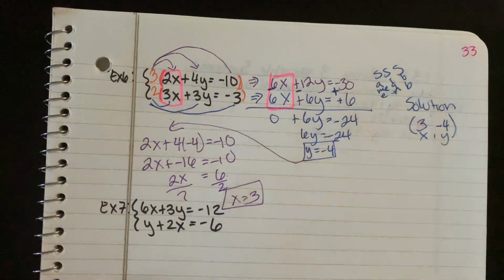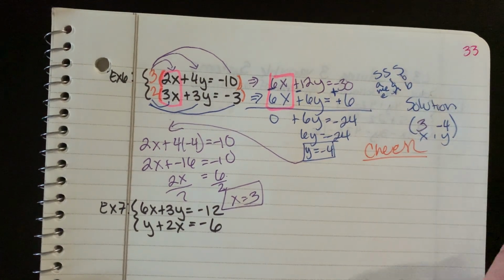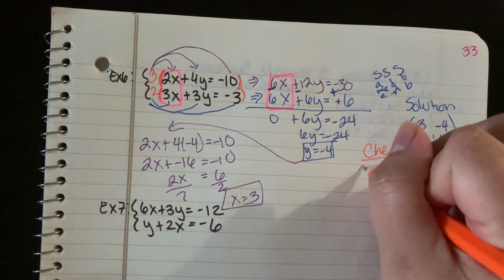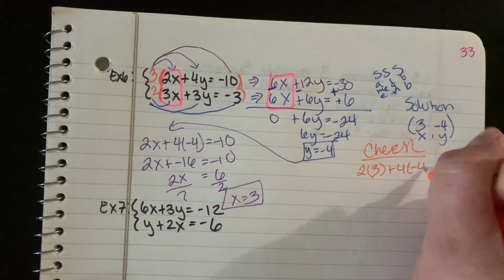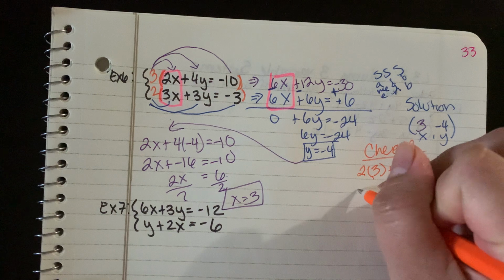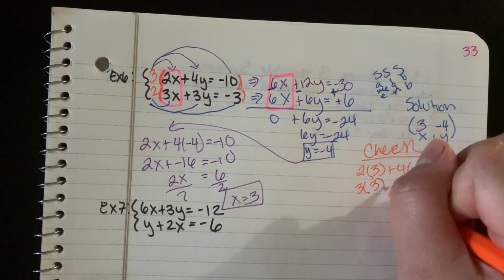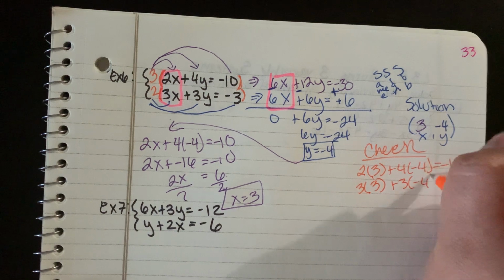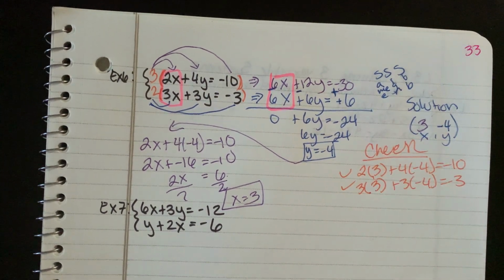Now remember, to check your answer, you would plug in. So you're going to have 2 times 3 plus 4 times negative 4. Is that equal to negative 10? Then you're going to have 3 times 3 plus 3 times negative 4. Does that equal negative 3? And they should both be true. So you can check that on your own.